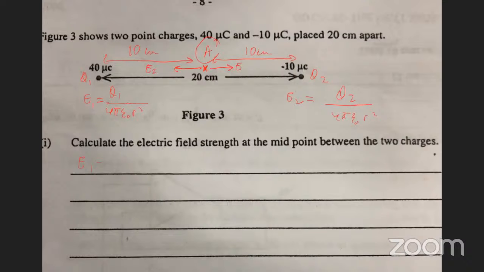So work it out again. 40 by 10 to the minus 6 all over 4 pi by 8.85 by 10 to the minus 12 by 0.1 squared. What's your E1? 3.595 by 10 to the 7, and that's okay.